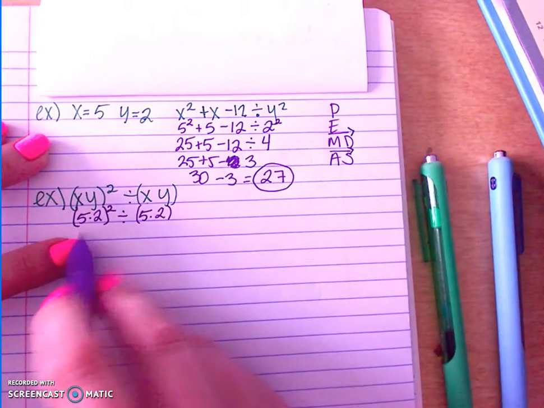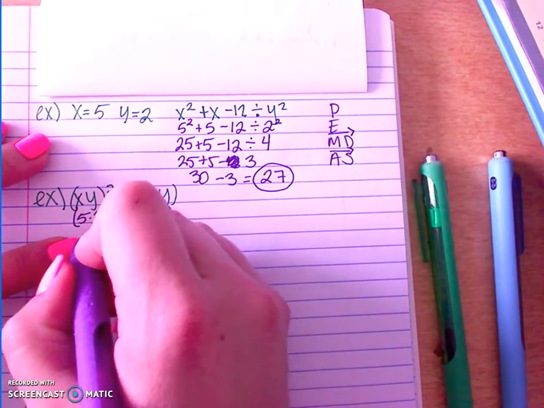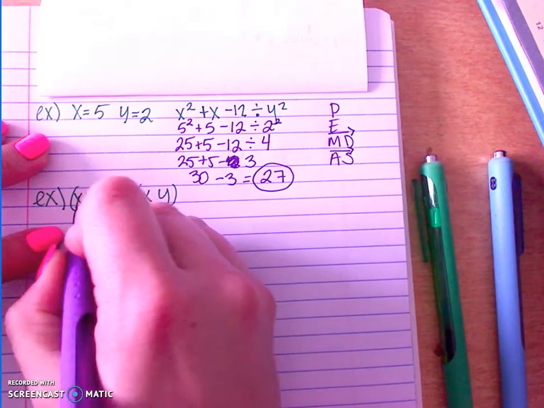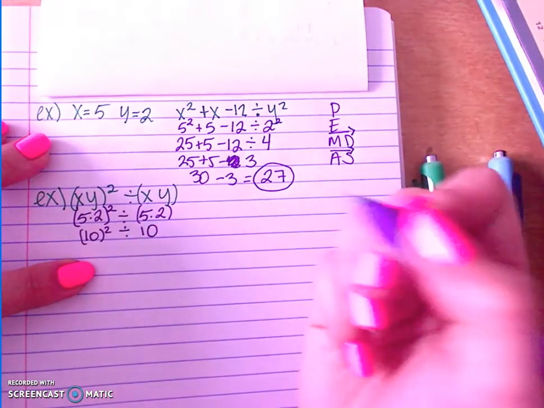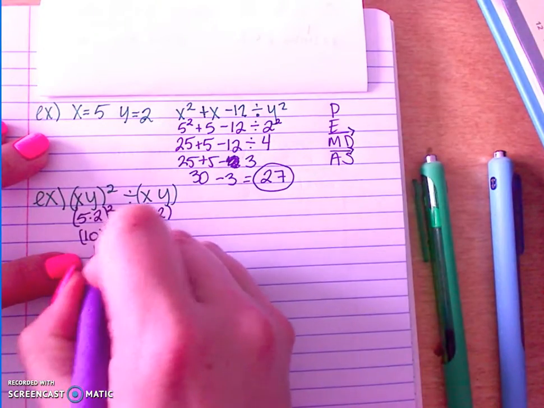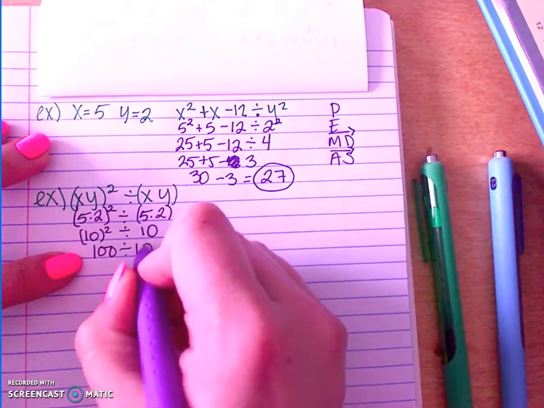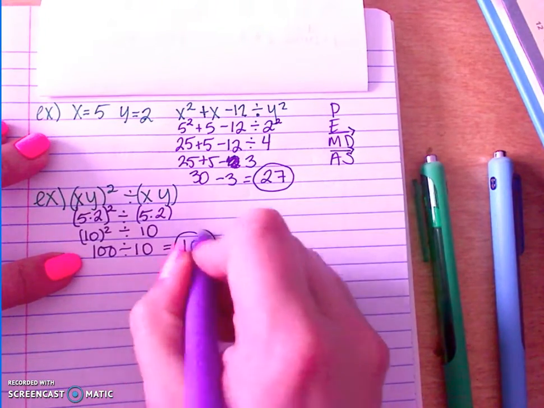Okay, so we need to do what's inside the parentheses first. That's our P from PEMDAS. So we have 10 squared and then divided by 10. Okay, 10 squared is 100, divided by 10 is 10.